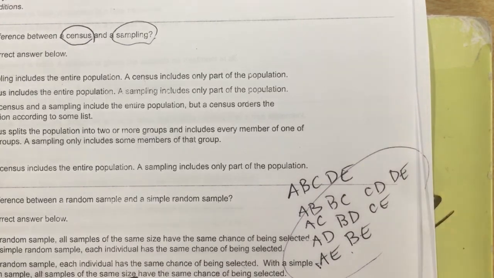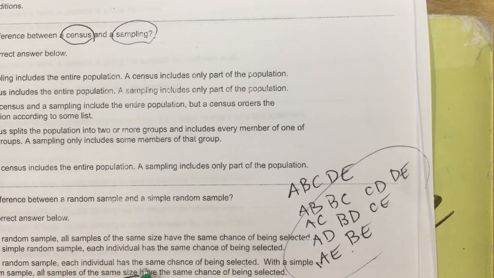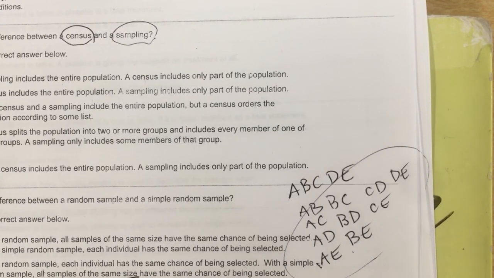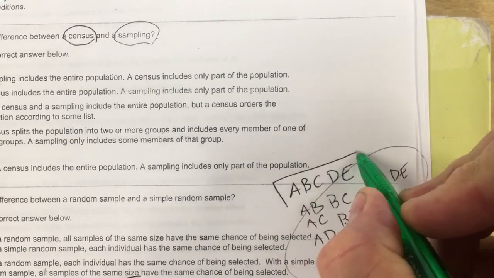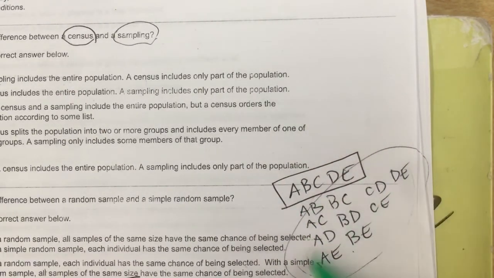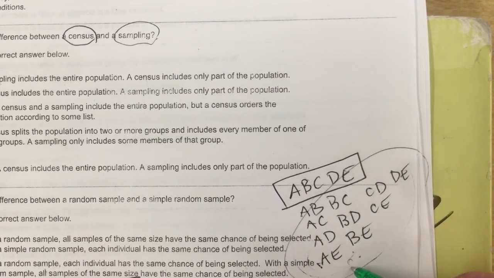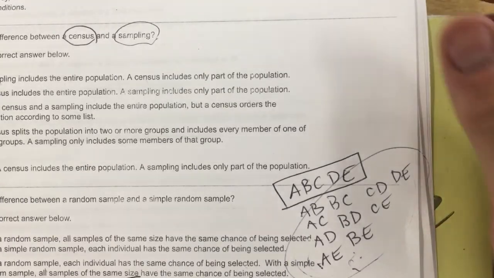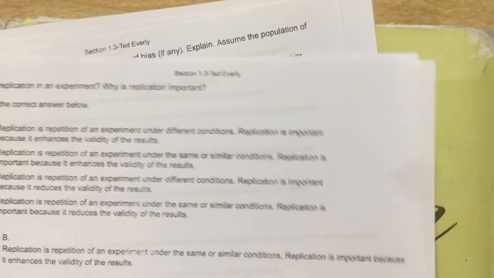So when you have a random sample, it's just individually they have the same chance of being selected. But in a simple random sample, all samples of the same size have the same chance of being selected. We're talking about the group itself. So if I select 2 of these 5, there's 10 different ones I could pick, and each one of these 10 has the same chance of being selected. That's a simple random sample.